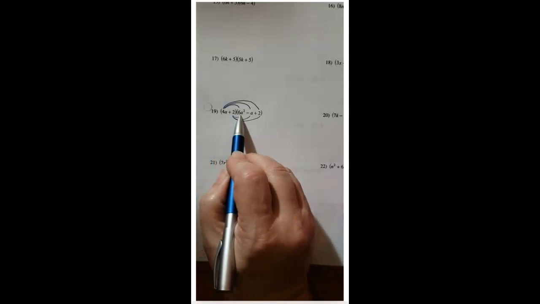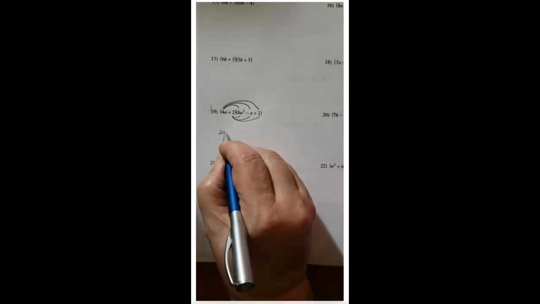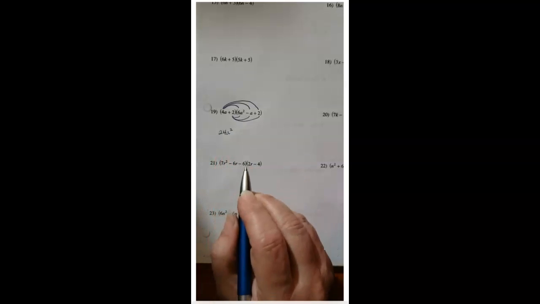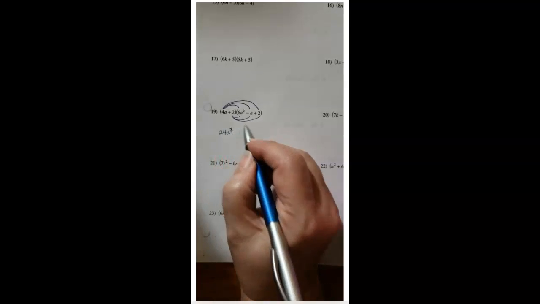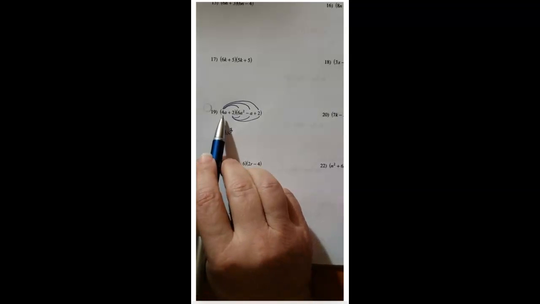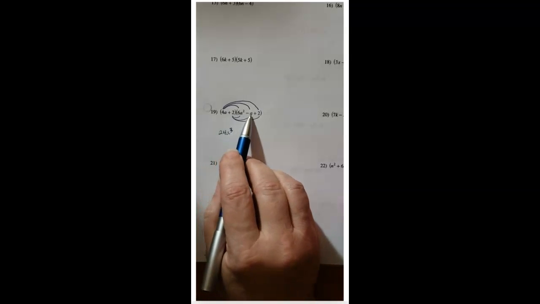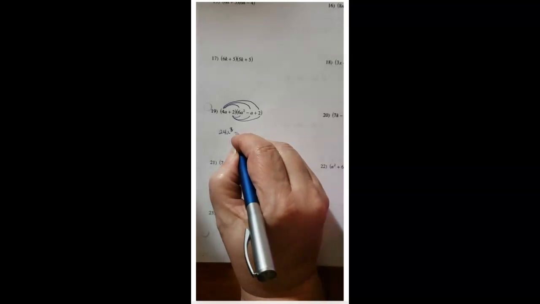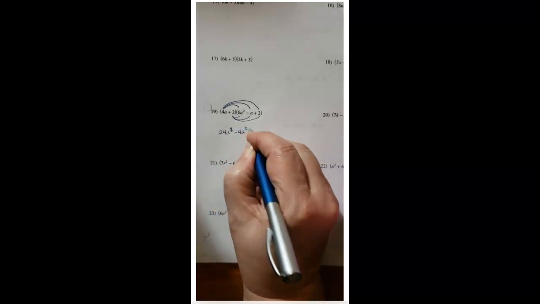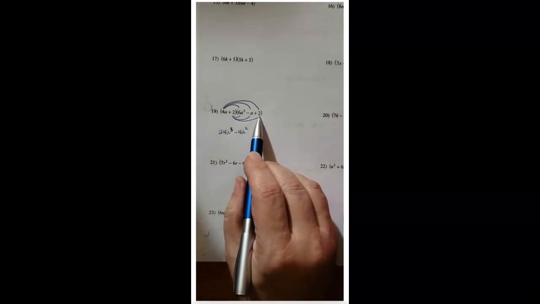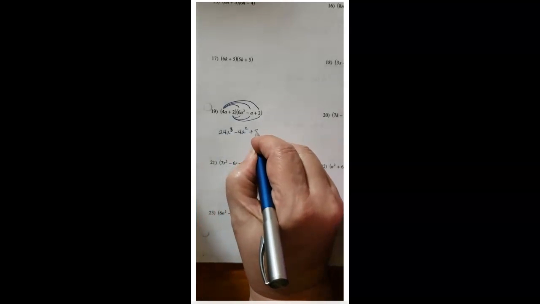So the 4a times the 6a squared would make it 24a squared. Sorry, that would be a cube, thanks. And then this would be 4a times negative a, which would be negative 4a squared. And then this would be 4a times 2, which would be plus 8a.